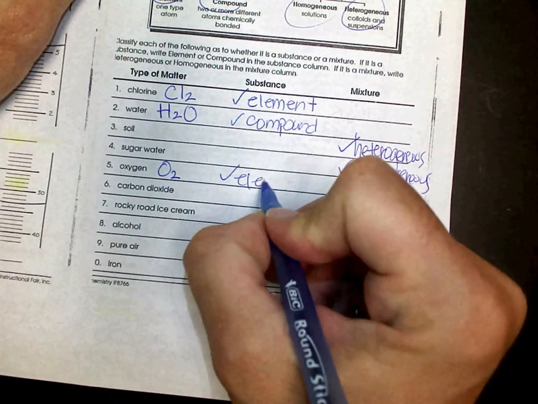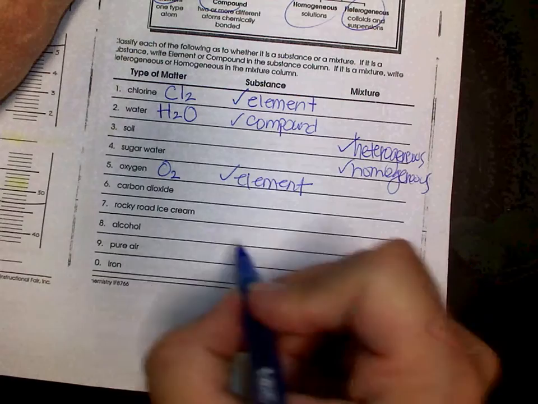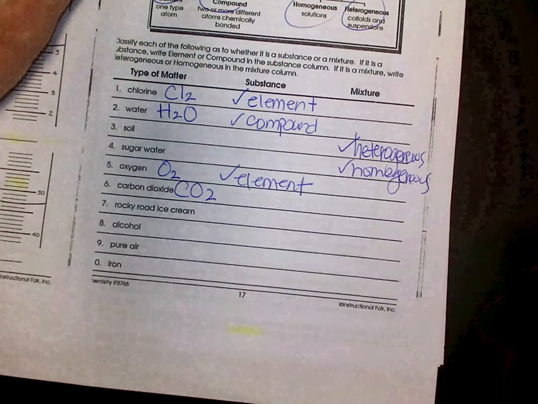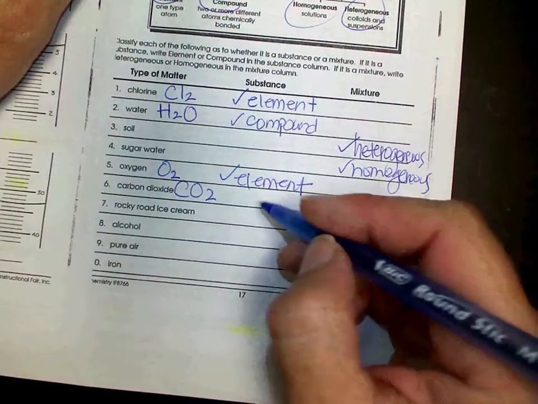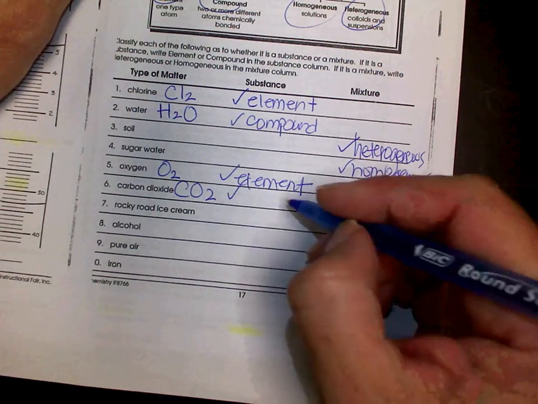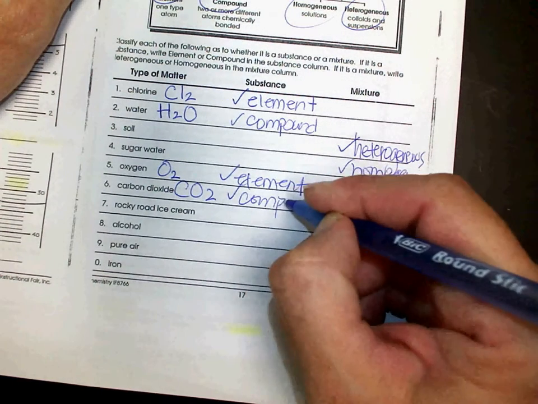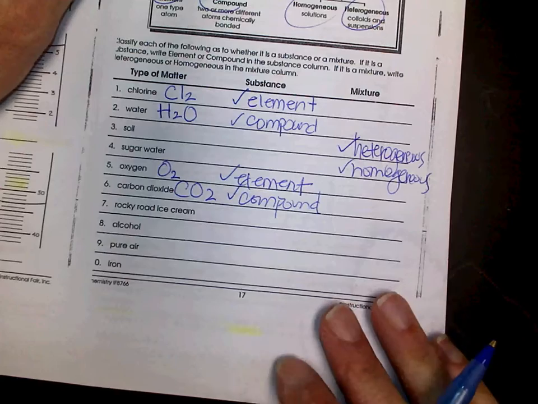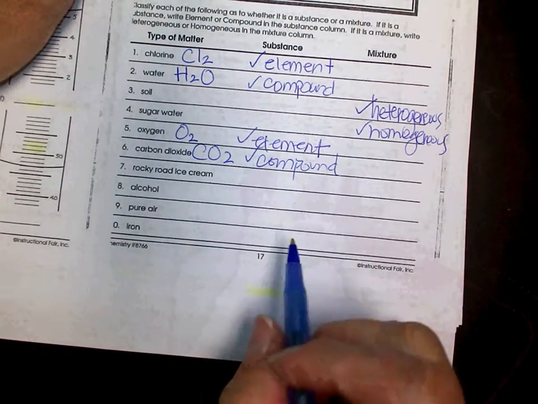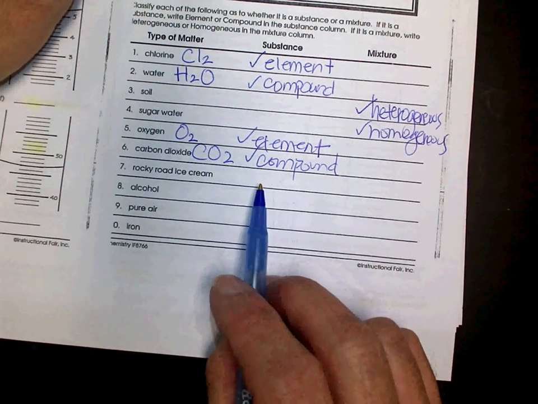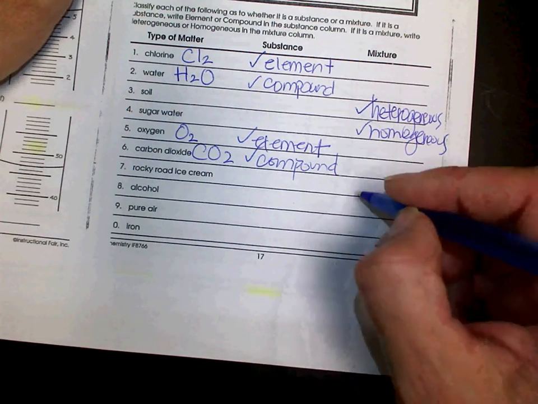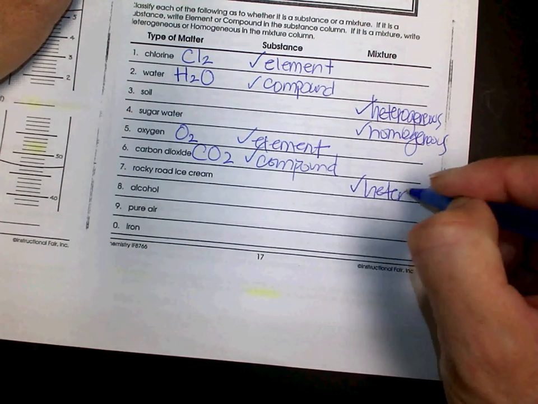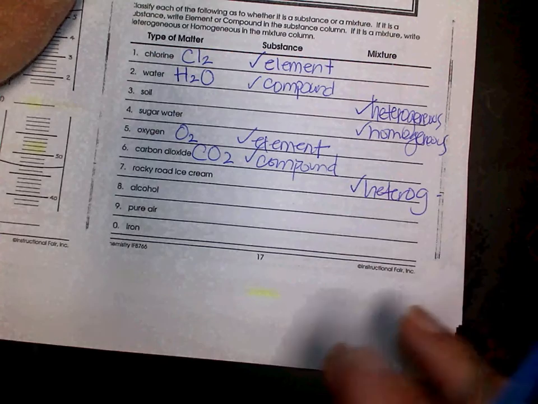All right. Carbon dioxide, CO2. What is that? What type? Compound. Because we have more than one, right? Right. More than one element. Rocky Road ice cream. That is super heterogeneous, isn't it? That's like pizza. That's a mixture of lots of stuff and it's chunky.